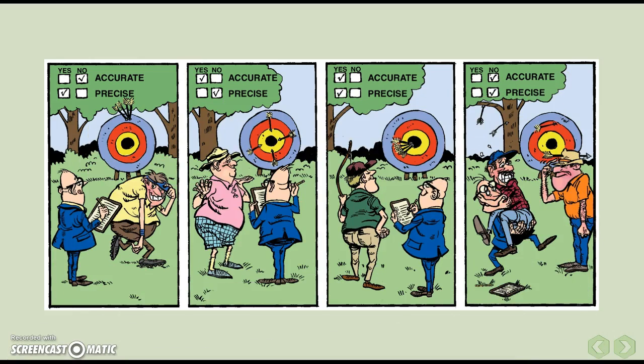Here's just a quick picture. You have this picture in your book as well, and it gives you a visual idea of what precision and accuracy are. You have the first picture there on the left. It's not accurate. They're aiming for the bullseye, and they totally miss. So compared to the standard, it's way off. But it is precise because he did hit the same area. He was consistent on that.